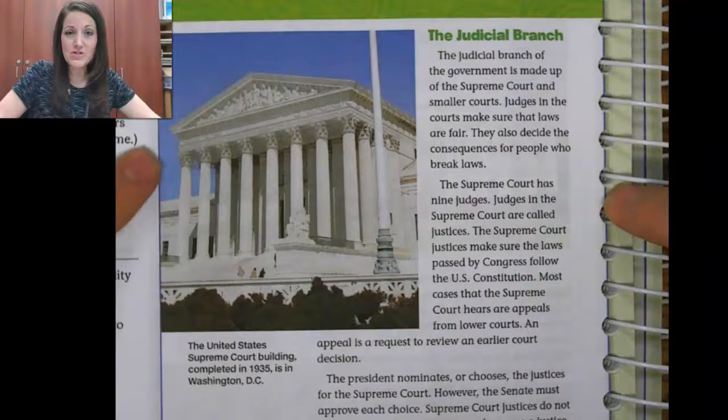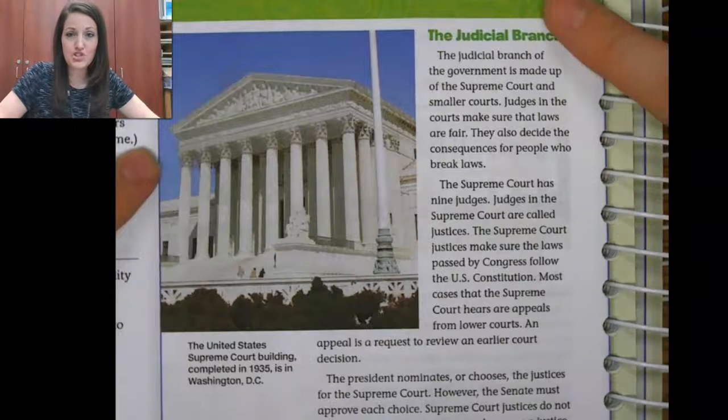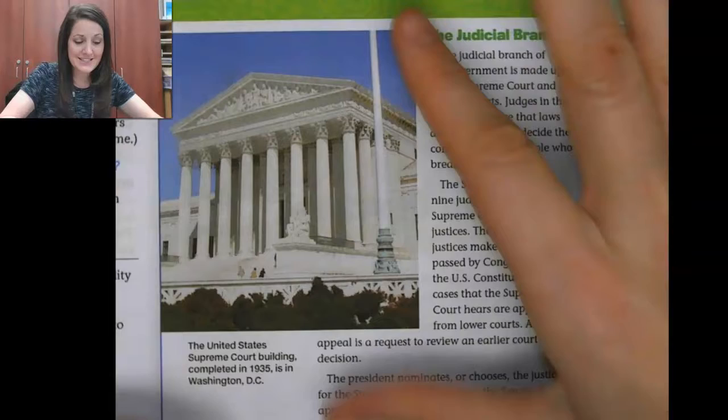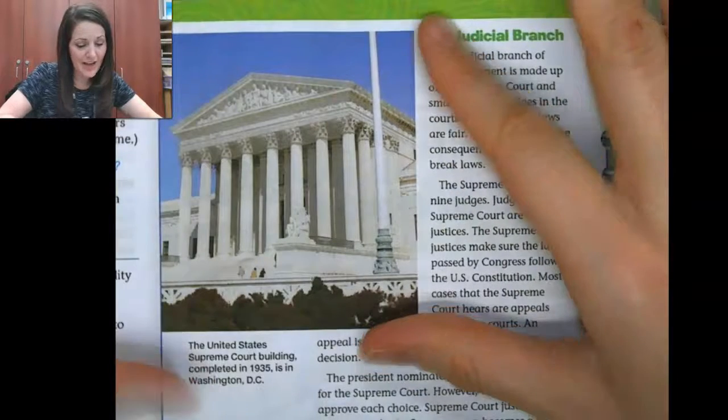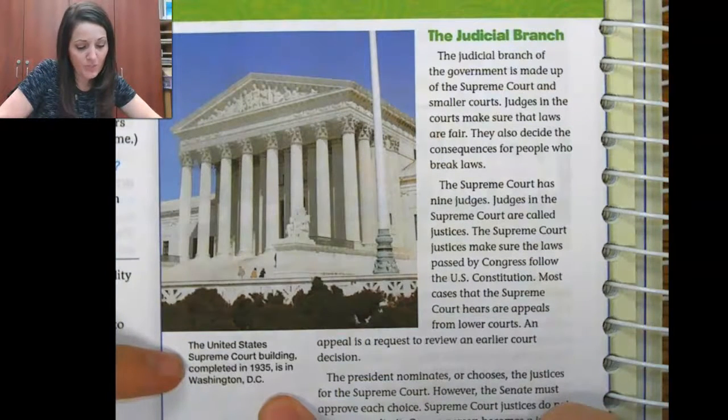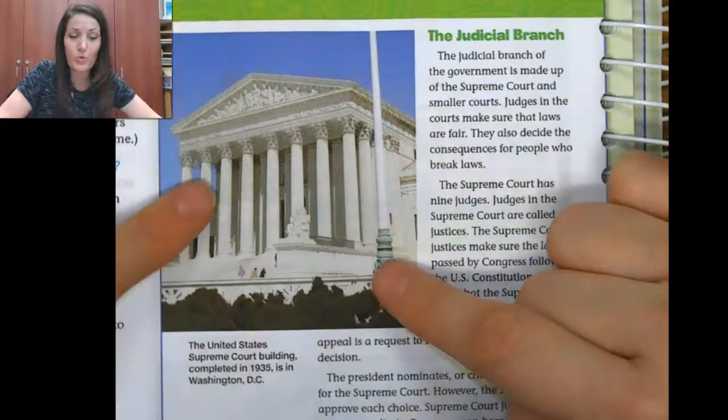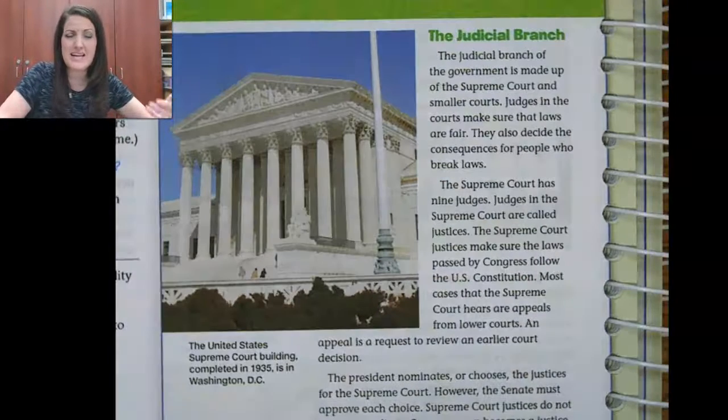Okay, so go ahead and turn the page. We're going to talk about the last branch, the judicial branch. So let's look at the photograph and the caption. The United States Supreme Court building, completed in 1935, is in Washington, D.C. So that is the Supreme Court where they meet. Again, has columns. There's a lot of columns on the buildings in Washington, D.C.